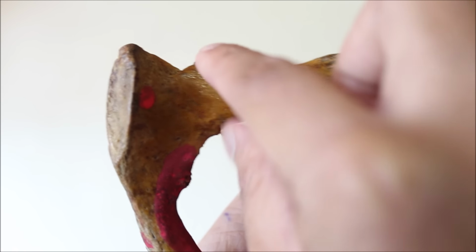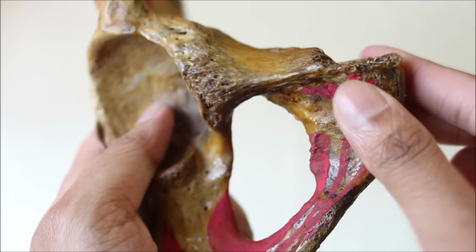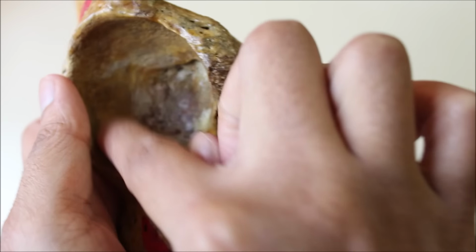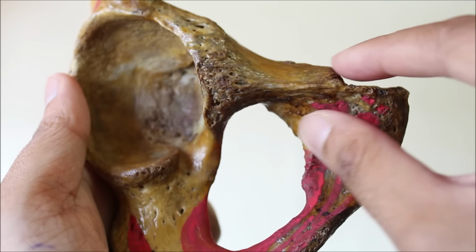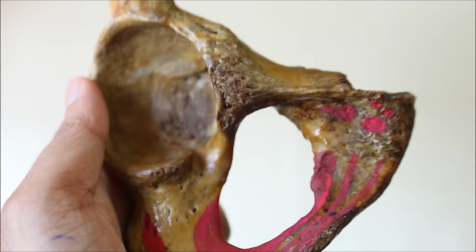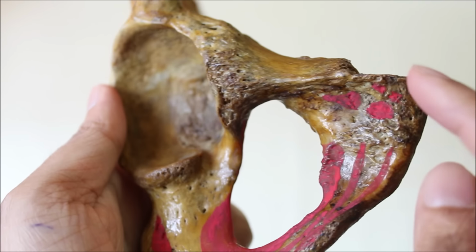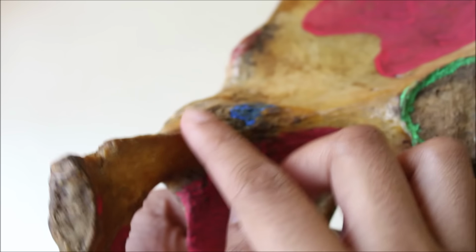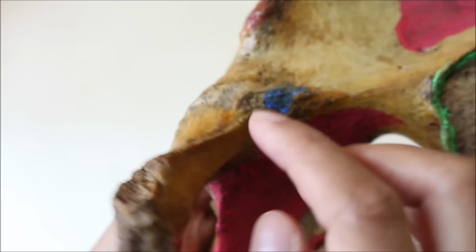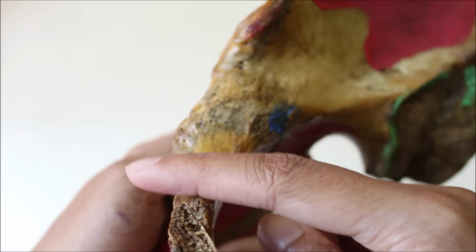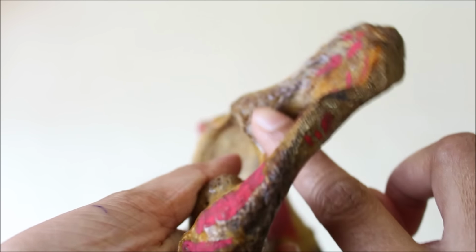Now let's learn about the superior ramus. The superior ramus extends from the body of the pubis to the acetabulum, above the obturator foramen. This is the superior ramus. It has three borders and three surfaces: the anterior border, the superior border, and the inferior border. And three surfaces: the pectineal surface, the pelvic surface, and the obturator surface.